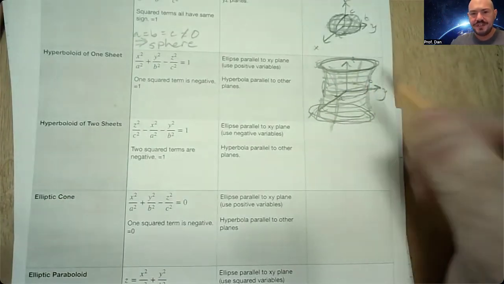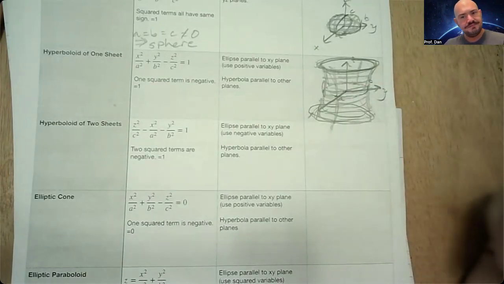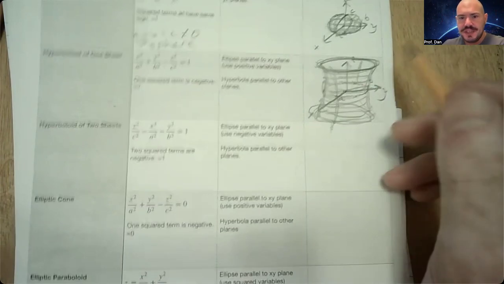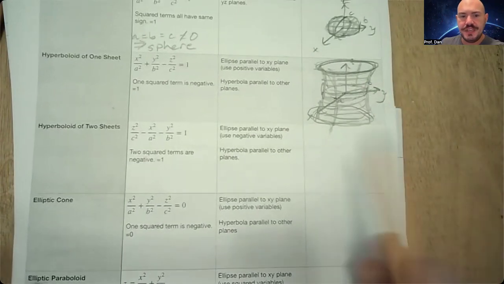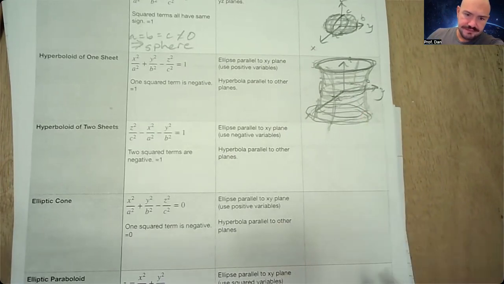I like to think of it as a lampshade or the top part of a top hat. Cat in the Hat. But yeah, so that's what a hyperboloid of one sheet looks like.